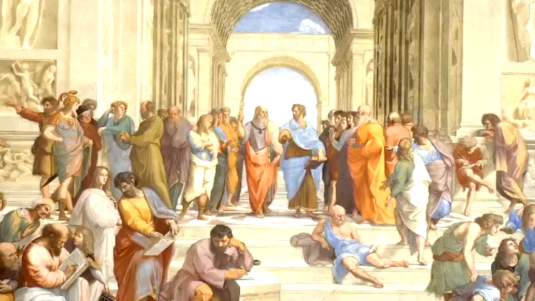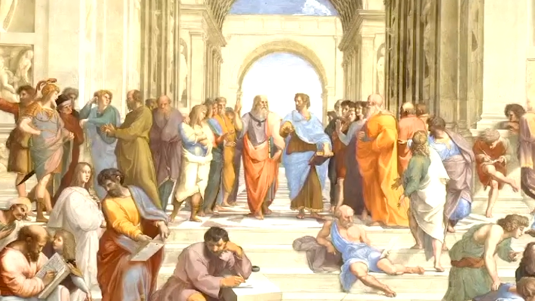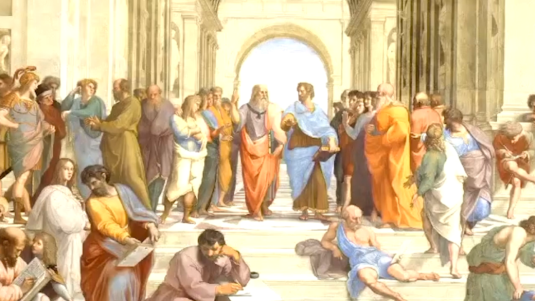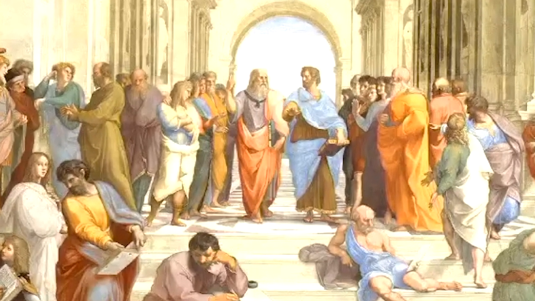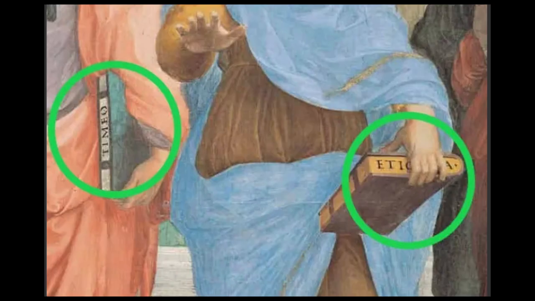What's interesting and significant is that this painting was done in the Pope's personal apartment, right? A painting of a bunch of ancient Greek philosophers, where by chance, the book that Plato is holding is Timaeus.